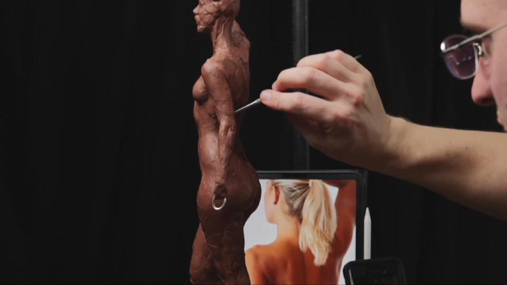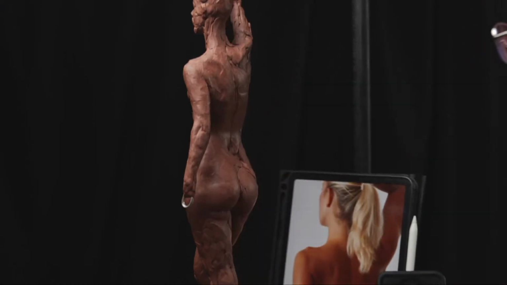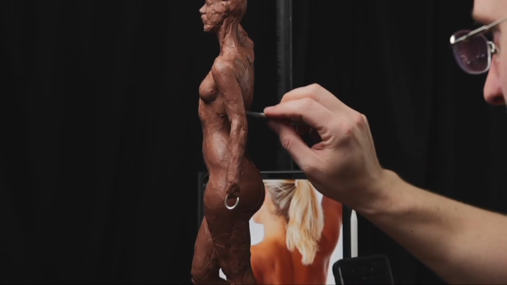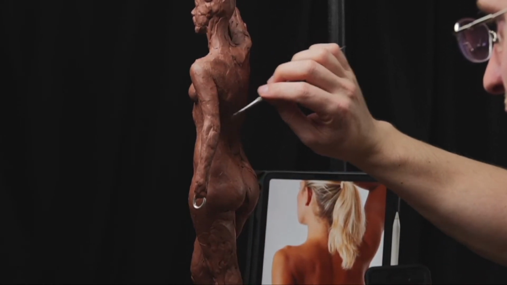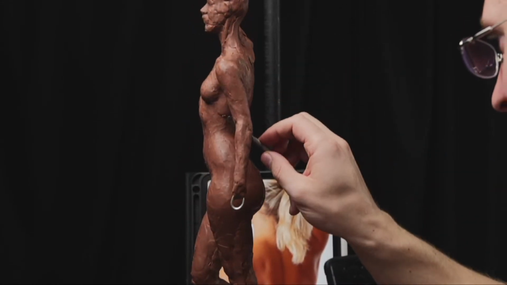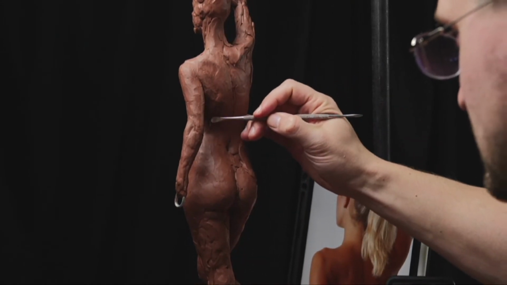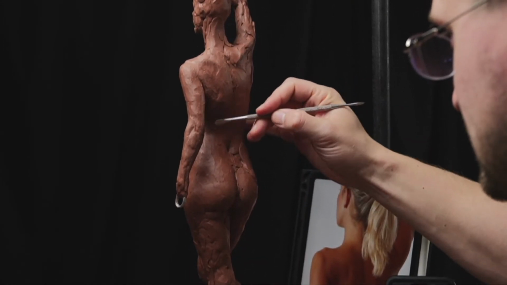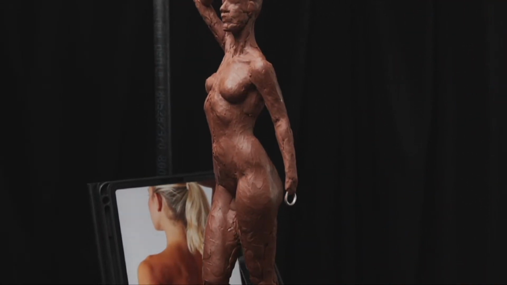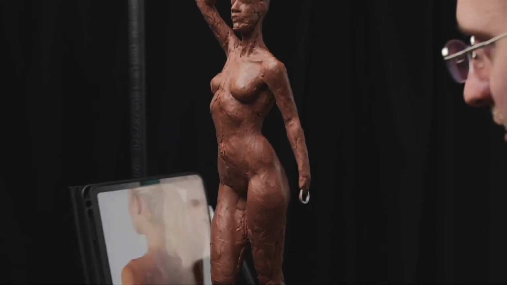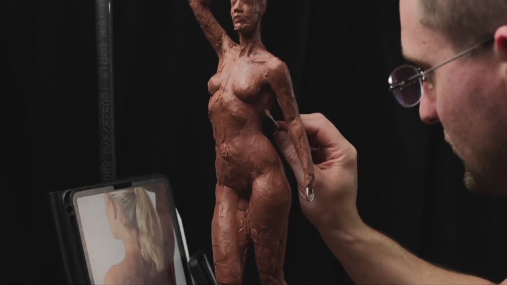Four photos, the front, the side, the back, is just not enough information unless you already have tons of experience sculpting people and can kind of guess when it comes to the anatomy. But if you don't have a lot of experience, it really does require all that visual information from the different references.